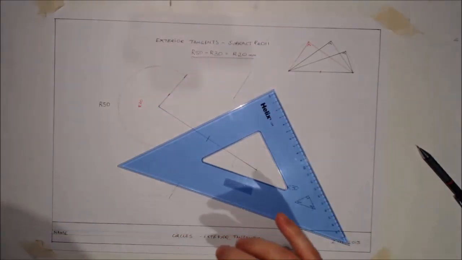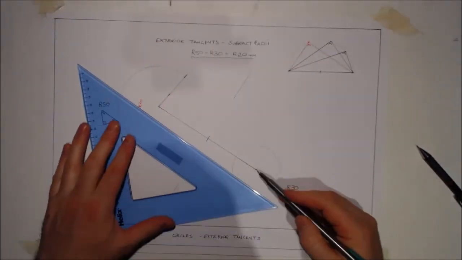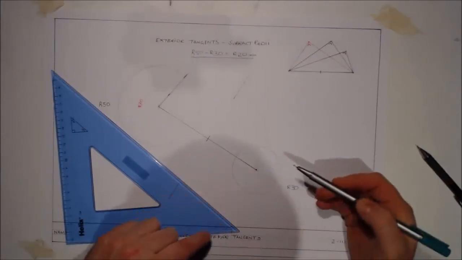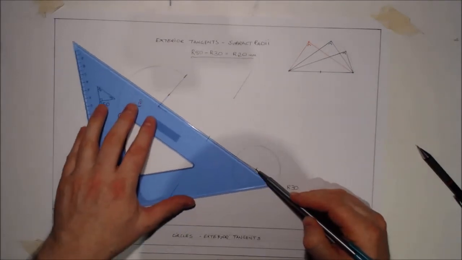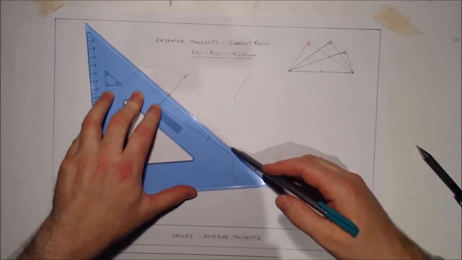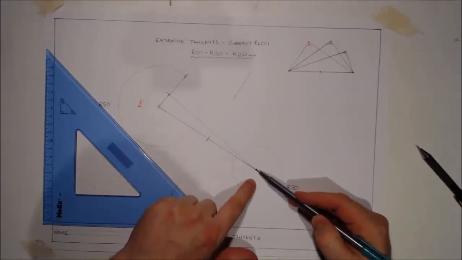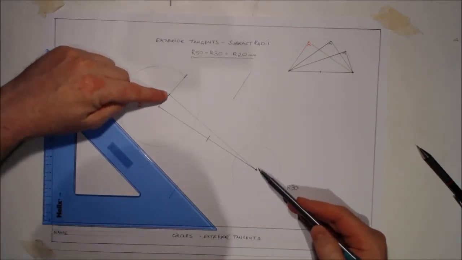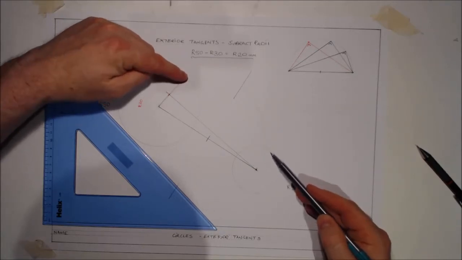Now just so we see really what's happening here, if we draw a line from the center of the radius 30 circle to the point on the small circle, what we're actually doing is drawing a tangent from a point to the radius 20 circle. And what actually happens is the tangent that's drawn to the outside of these circles here is going to be parallel to that line.